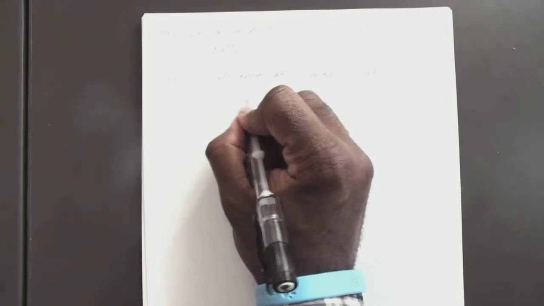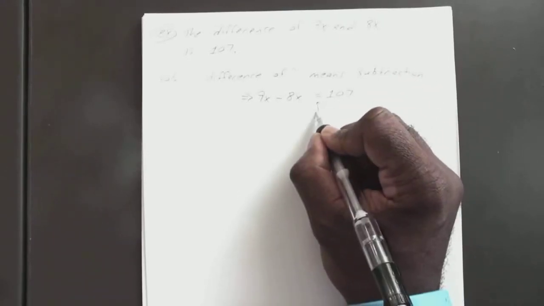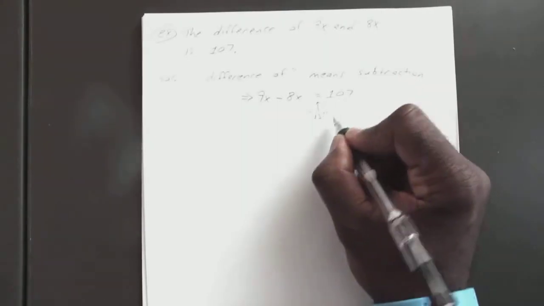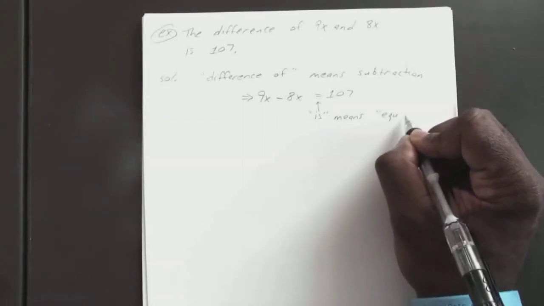So the difference of 9x and 8x is just 9x minus 8x. Remember, is means equal, 107. That will come in very handy when you start with percentages.